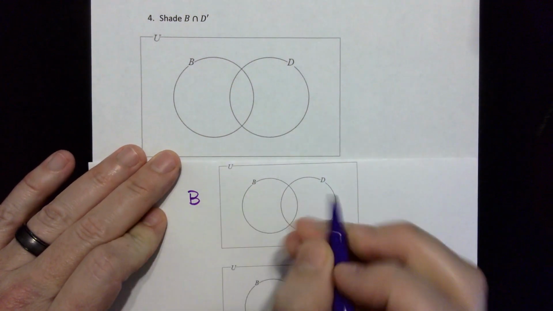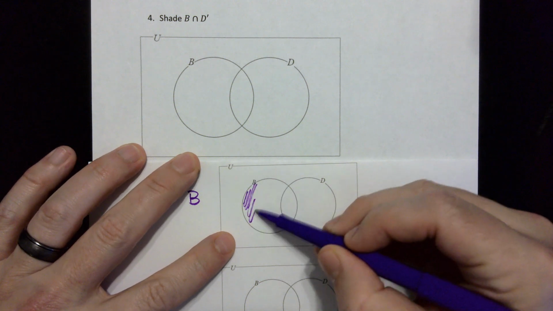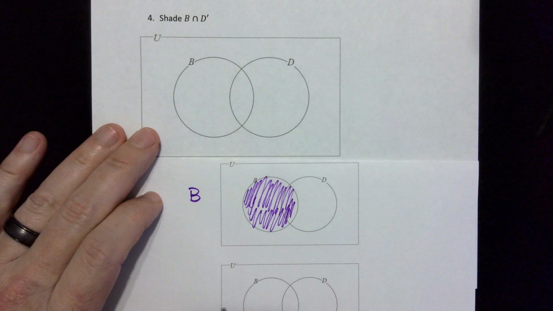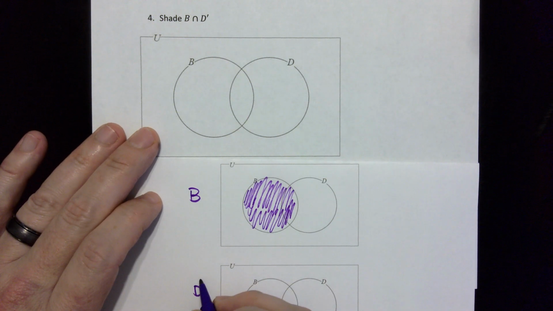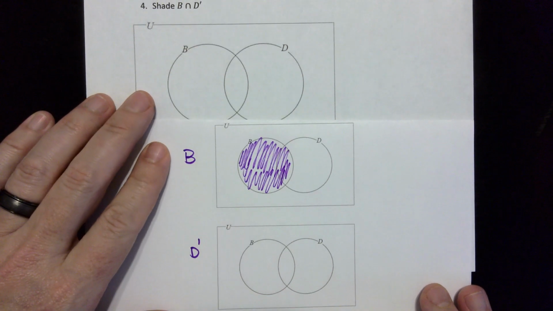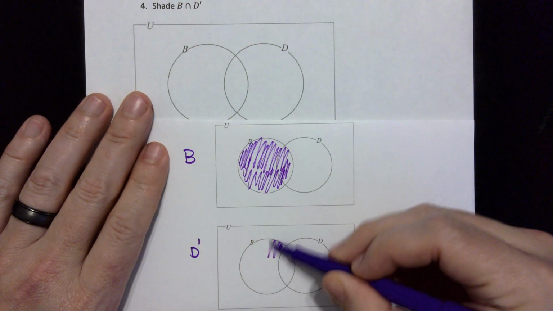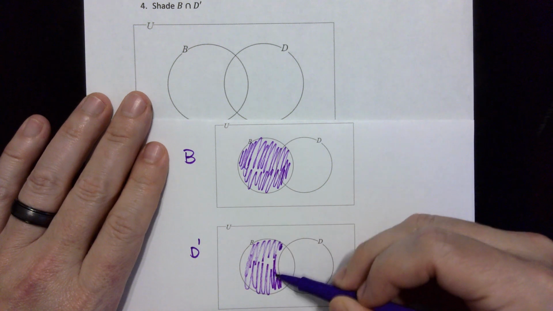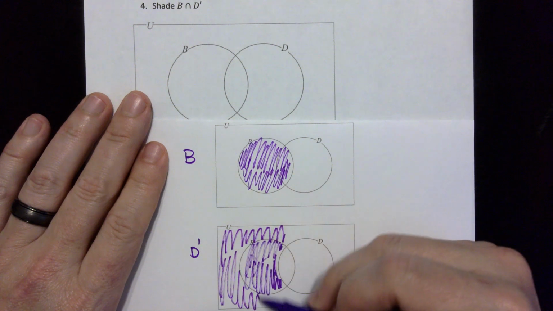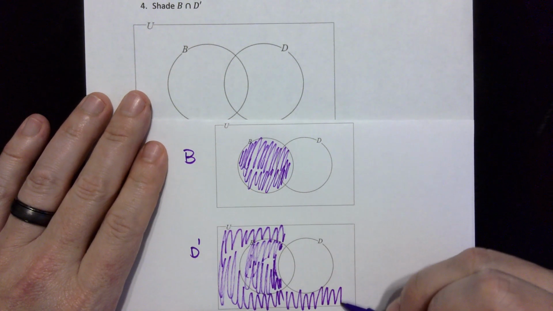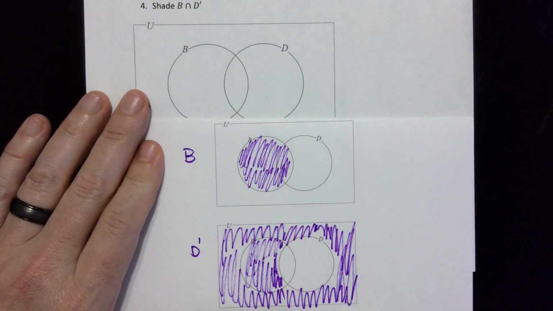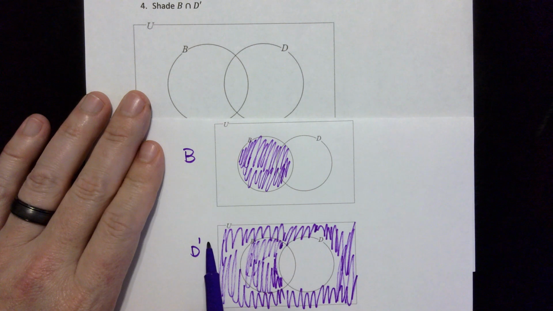B is this. Okay, that's shading B. And then D complement is everything not in D, right? So everything not in D will be all of this. I can't include this little sliver of B because it's in D as well. And out here. Okay, so I've got that part shaded in for D complement now.